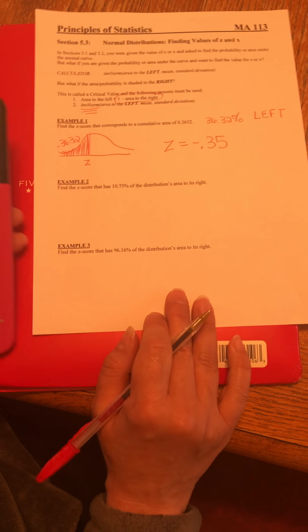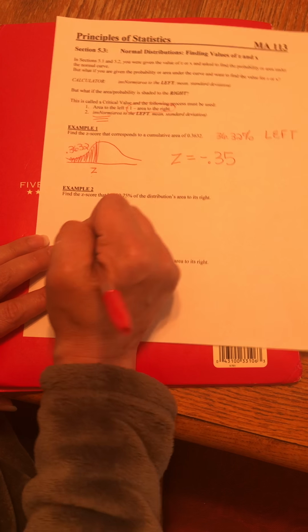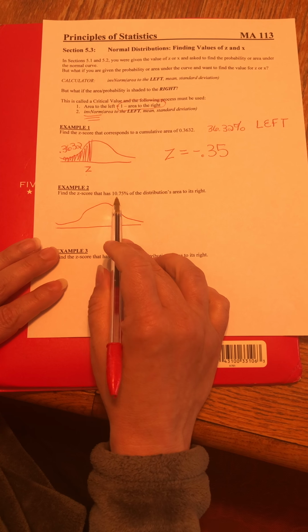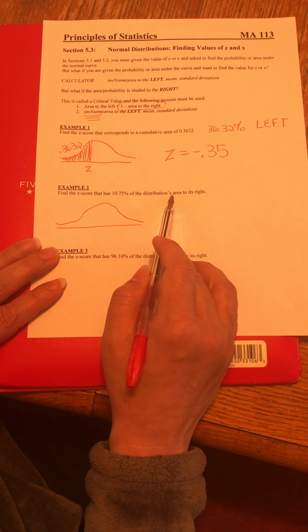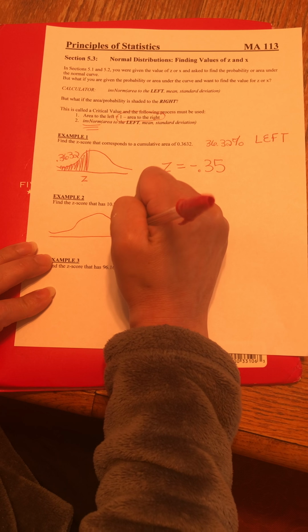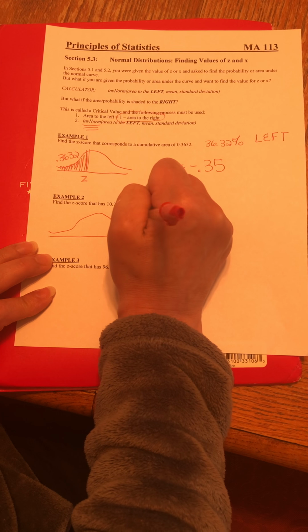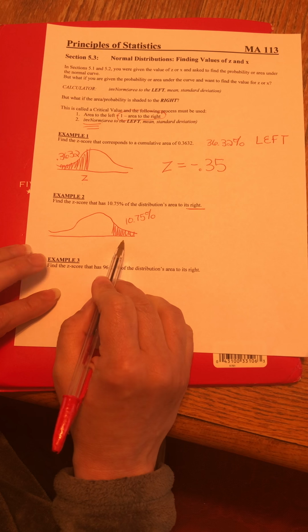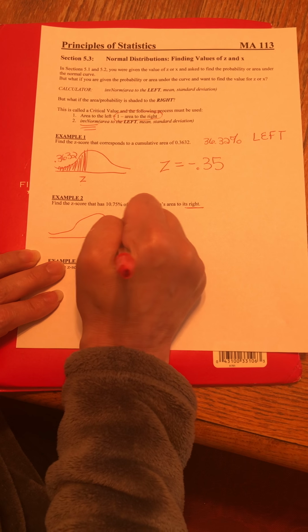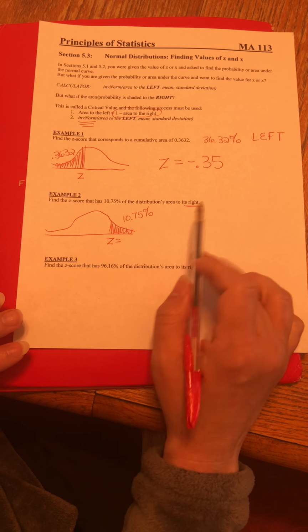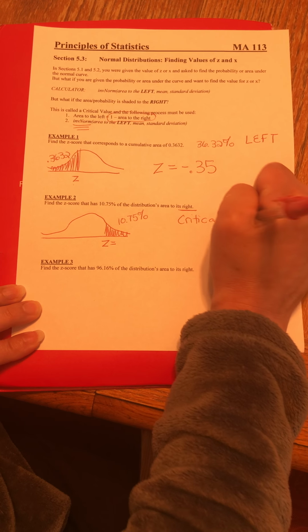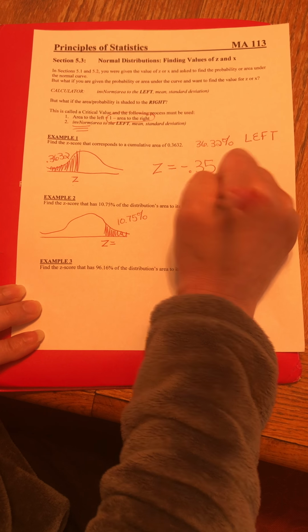All right, so here we go. Next one. Find the z-score that has 10.75% of the distribution's area to its right. So that means 10.75% of this curve is shaded to the right, and I want to find the z that goes along with this. But we got a problem. This is called a critical value because it's shaded to the right.